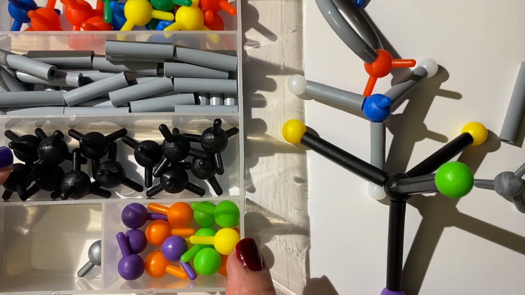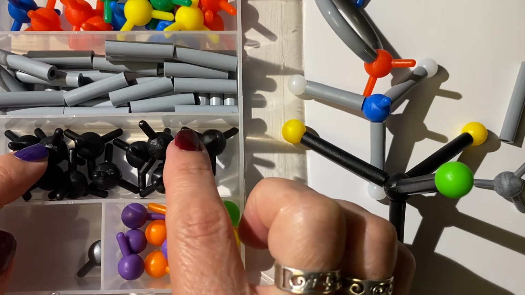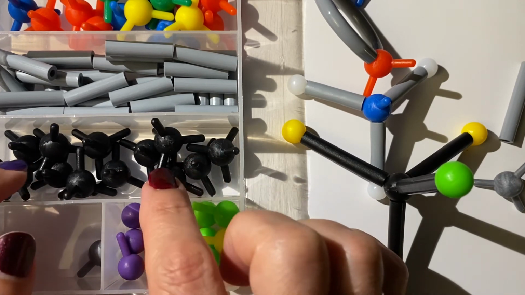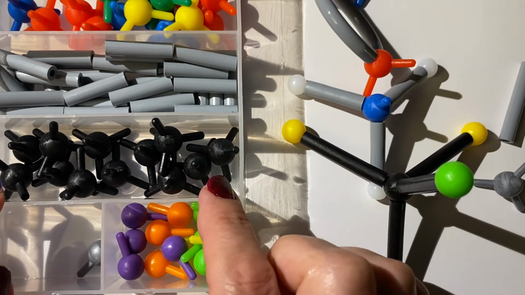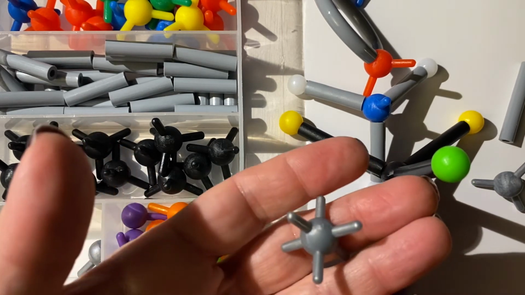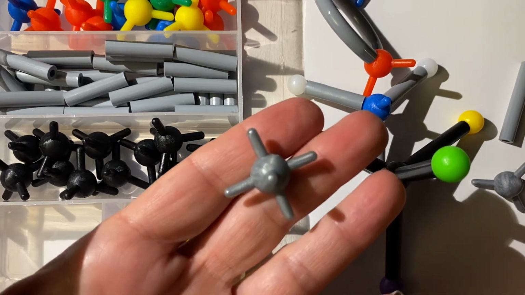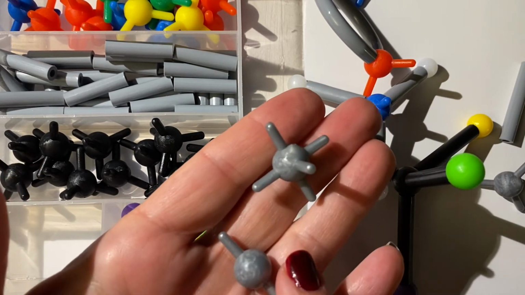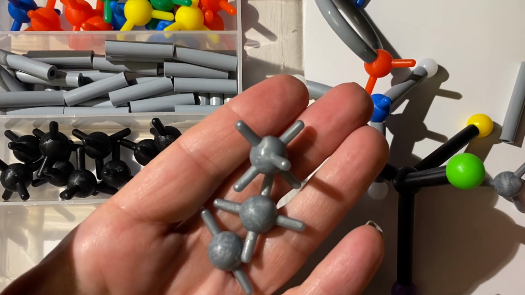Then you also have a bunch of these carbons. So if you have organic compounds or something, you have these tetrahedral carbons. You've got some of my favorite things. These look like jacks, don't they? But we have octahedral, we have a linear, square planar, all those that we looked at earlier.